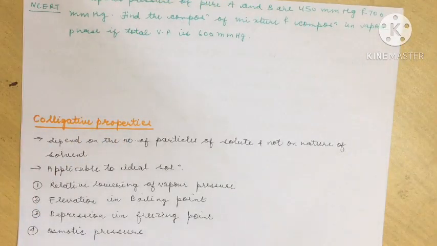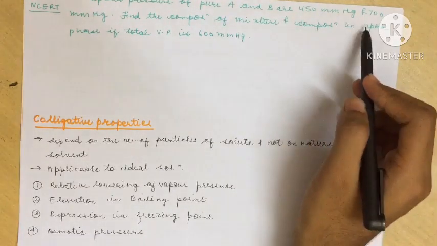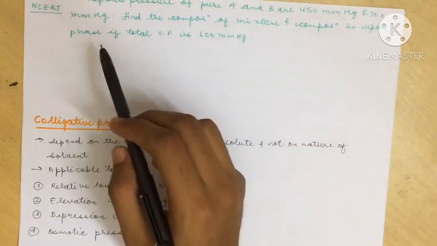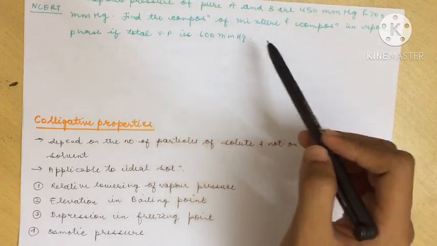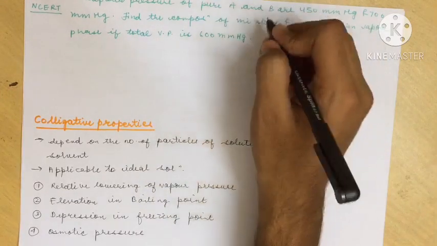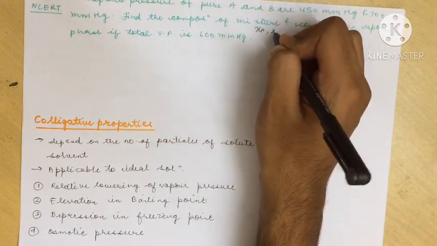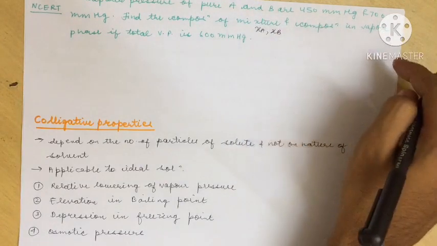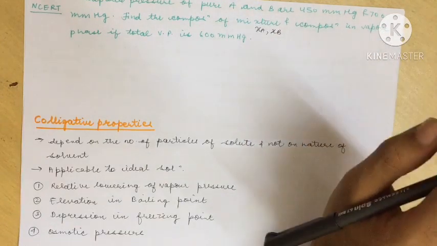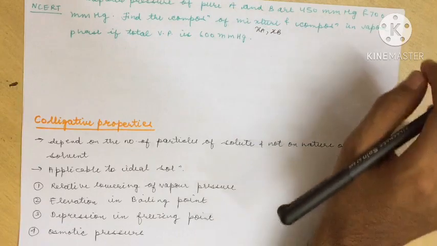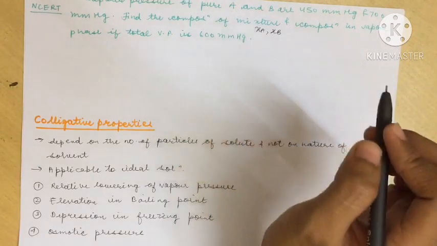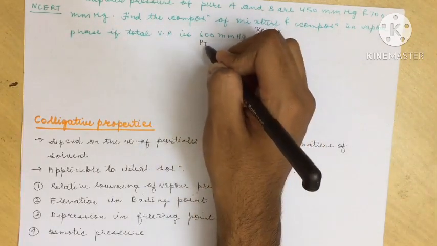Now we'll see one more question from NCERT. The question says the vapor pressures of pure A and B are 450 mmHg, which is P naught A, and 700 mmHg, which is P naught B. Find the composition of the mixture, means you have to find out Xa and Xb, and the composition in the vapor phase, if the total vapor pressure is 600 mmHg, so this is Pt.